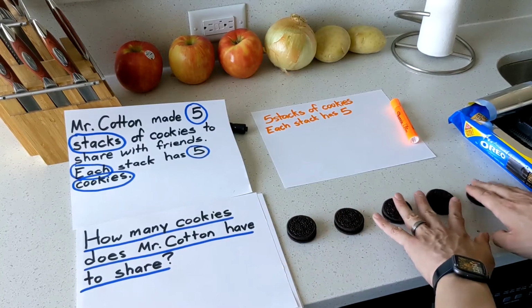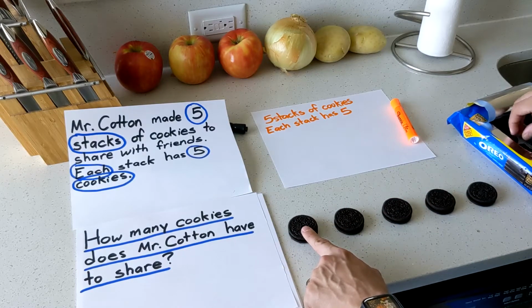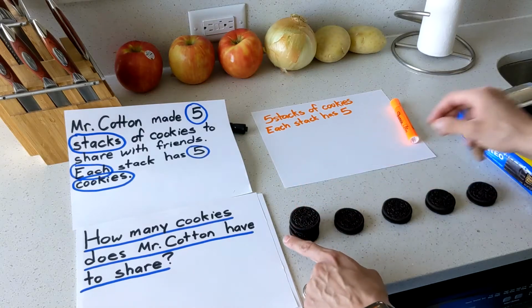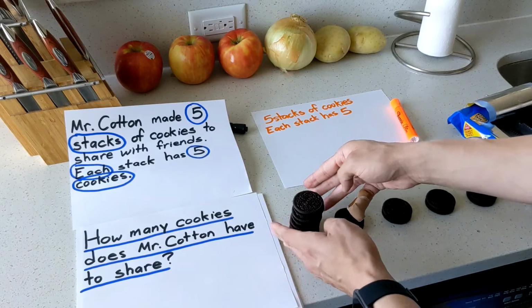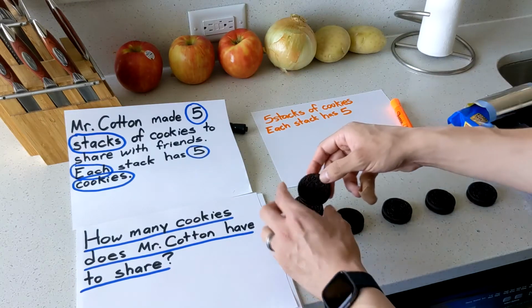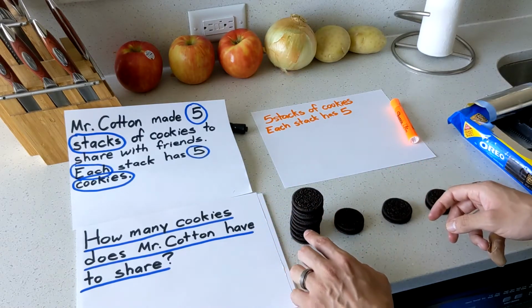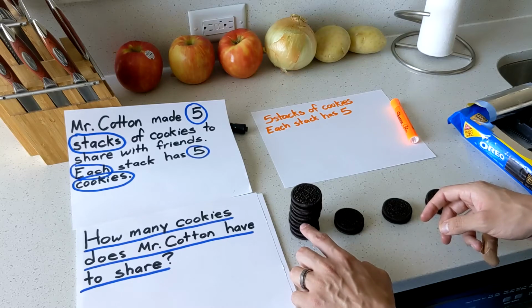So let's make stacks. So this is 1 cookie, 2, 3, 4, 5. 1, 2, 3, 4, 5 cookies in this stack. Here's another stack: 1, 2, 3, 4, 5.